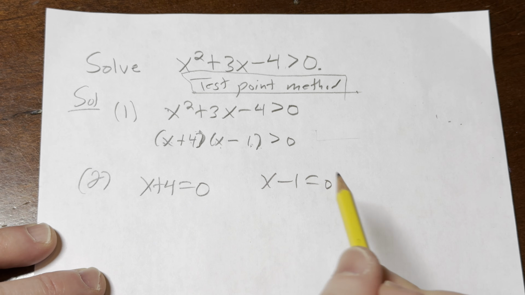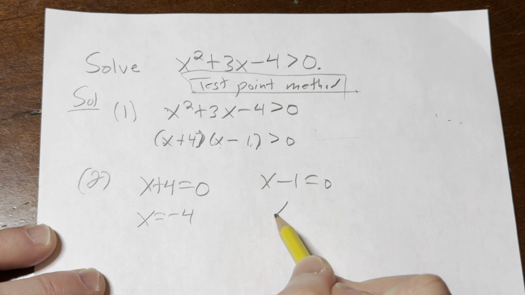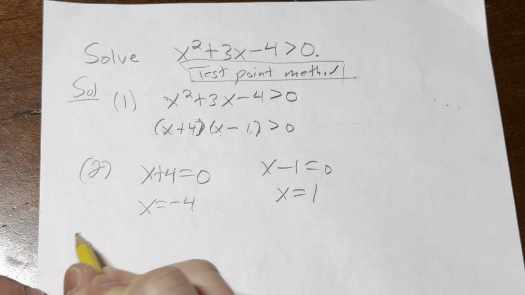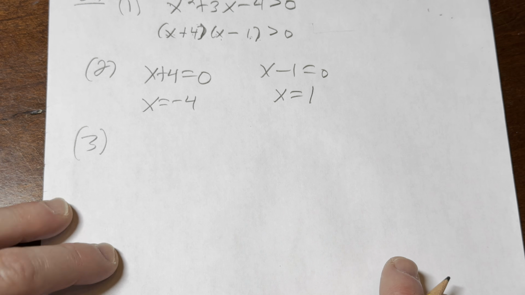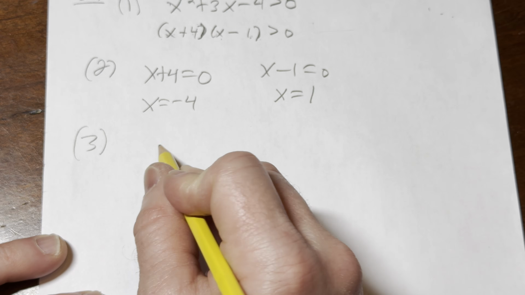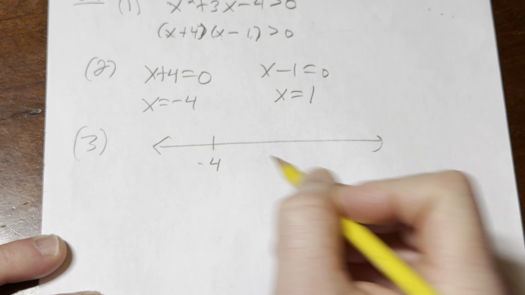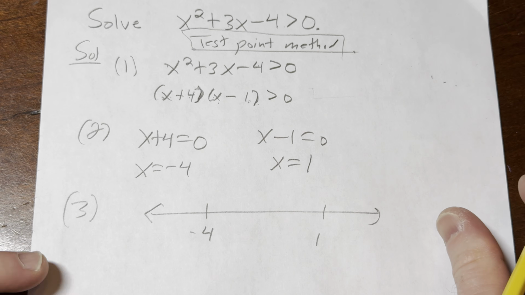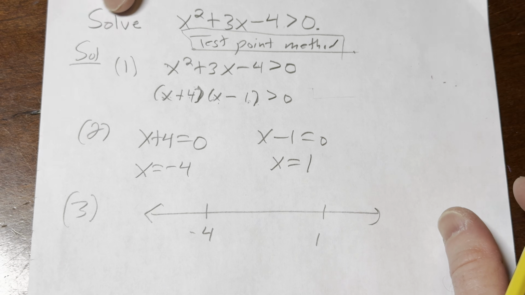So now we solve each of these simple equations for the value of x. Here we get x equals negative 4, and here we get x equals 1. At this point, we go to the next step. In the next step of the test point method, we take these and we plot them on a number line and we pick test points. So here's negative 4, and here's 1. And we take our test points and we can plug them into the original inequality or this factored one here. I'm going to choose the factored one.